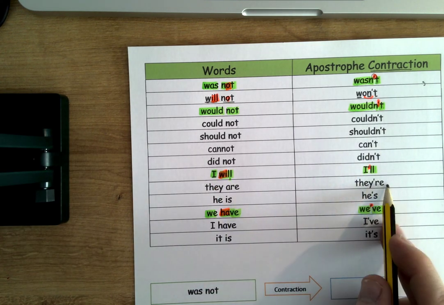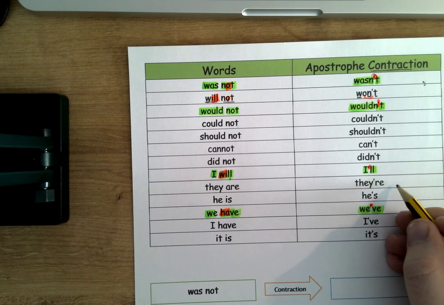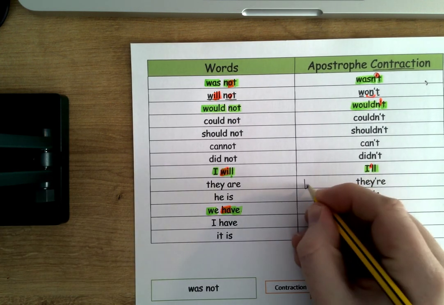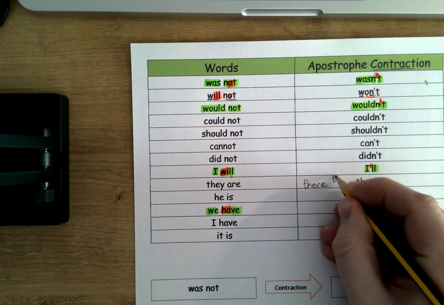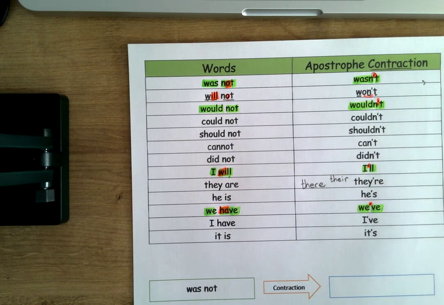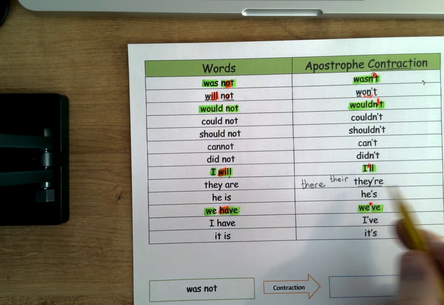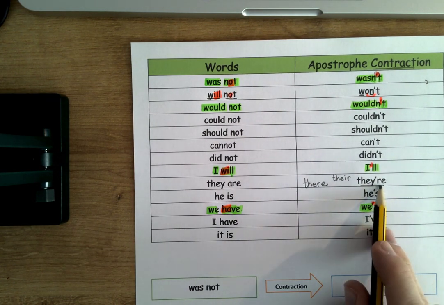They are becomes there. And you've come across that in a previous lesson when we were going over there for location, there for possession, and then there for they are. Okay, so we have come across that in the previous lesson.